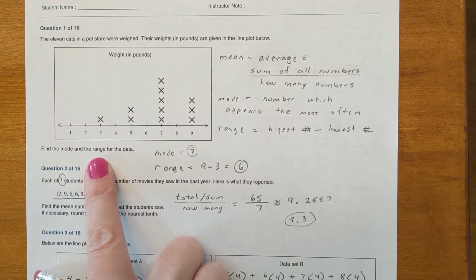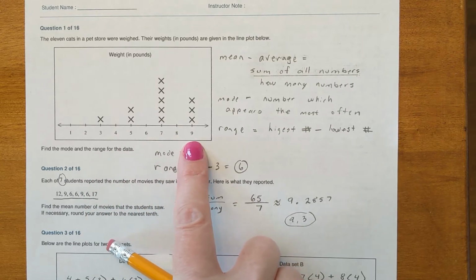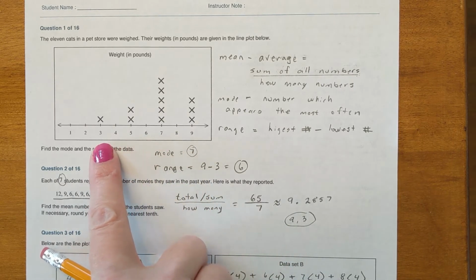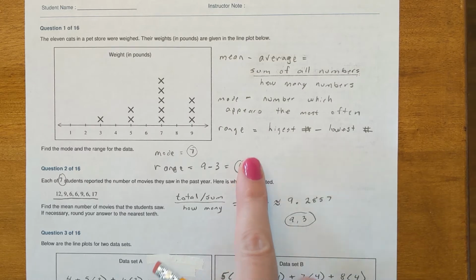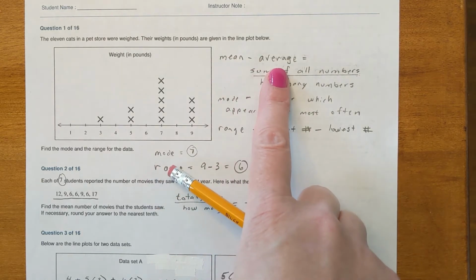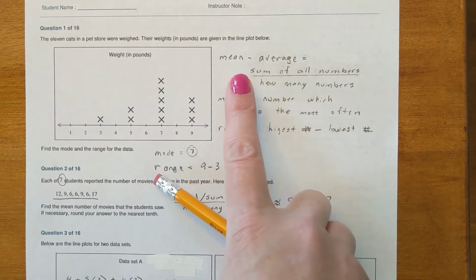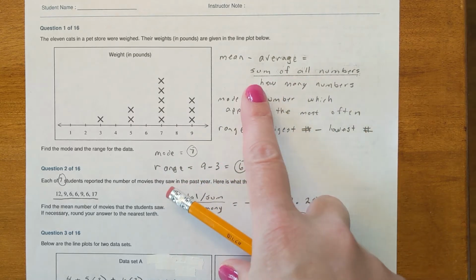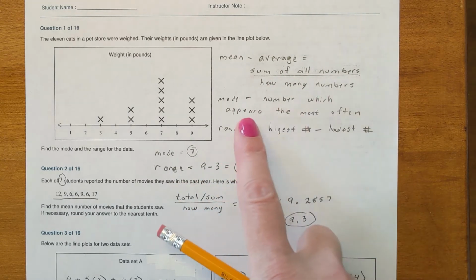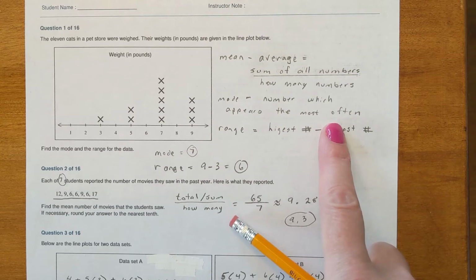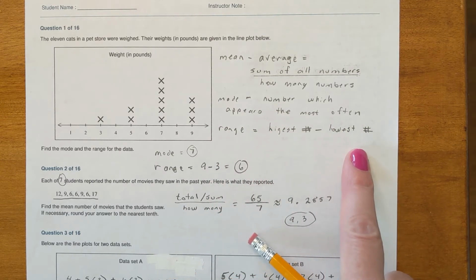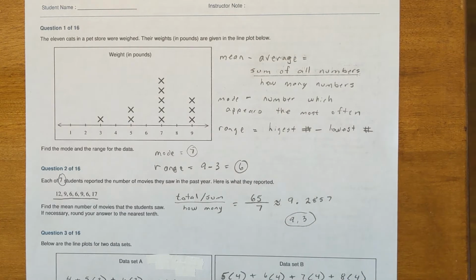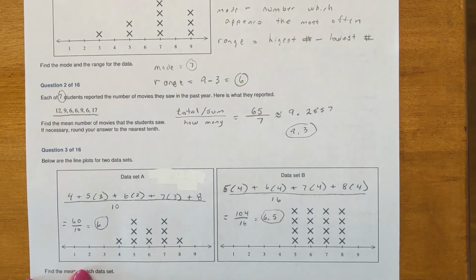And then the range is the highest weight, which was 9 pounds, minus the lowest weight, which is 3 pounds. And so the range of the numbers is 6 for the weight of the cats. So again, mean is the same thing as average, and to find the average or the mean, you add all the numbers together and you divide by how many numbers you have. The mode is the number which occurs the most often, and then the range is the highest number minus the lowest number. On the next one here, number 2.